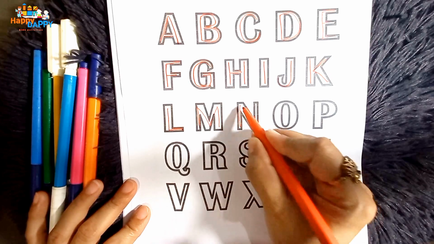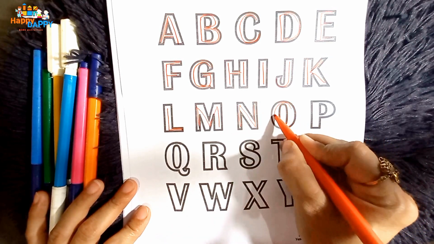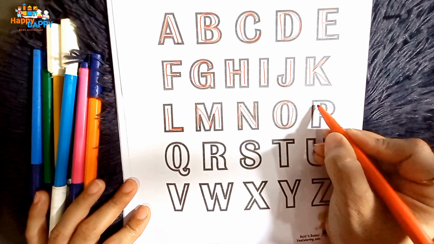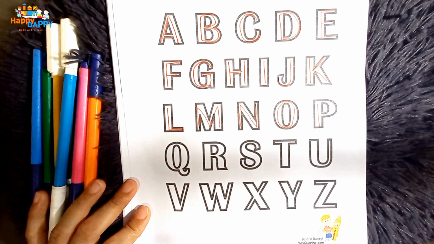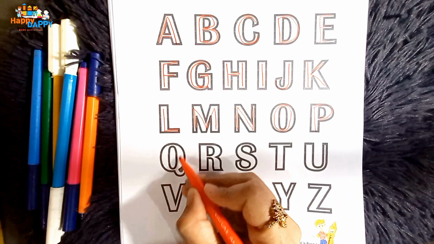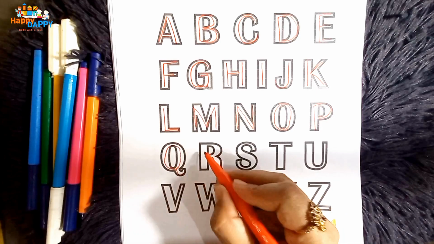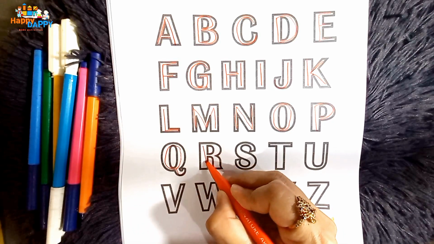N. O. P. Q. We will make a circle and tail, then R.